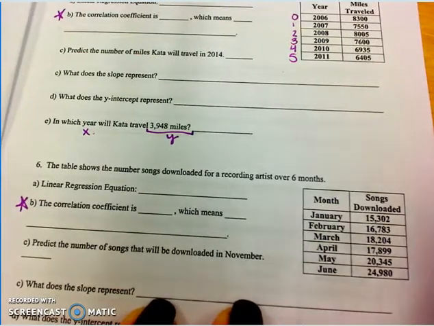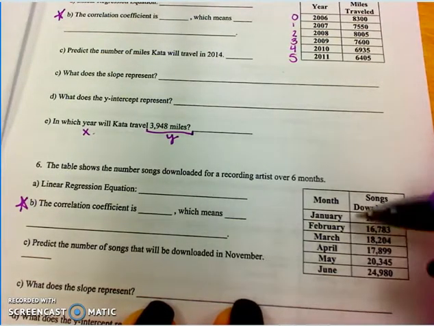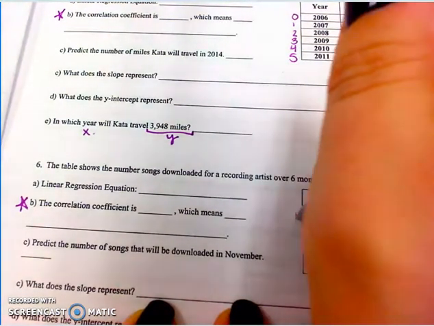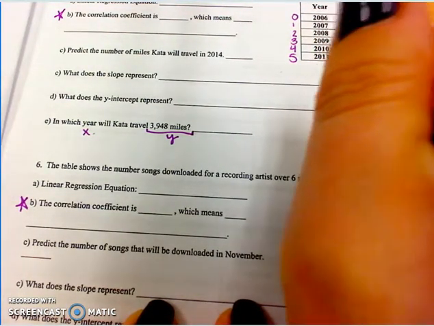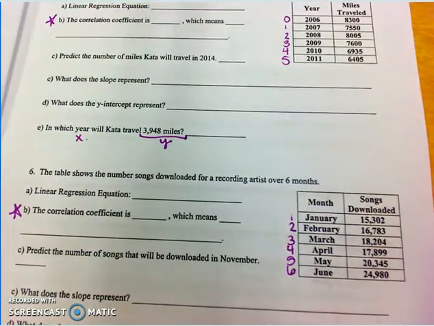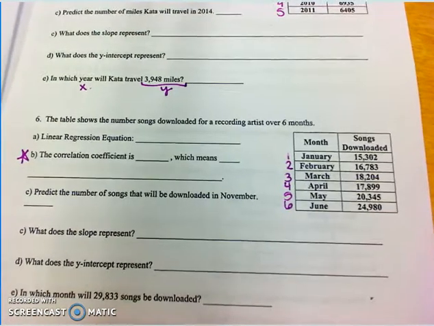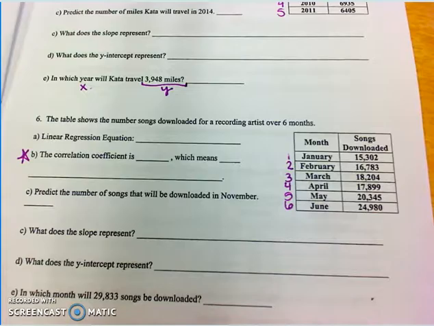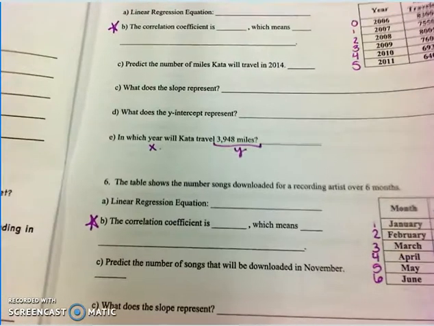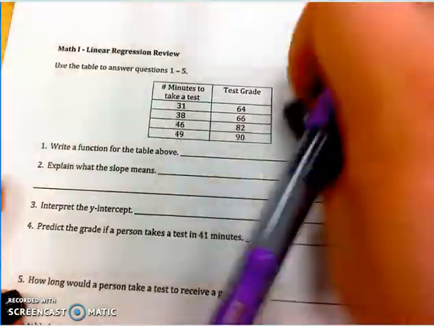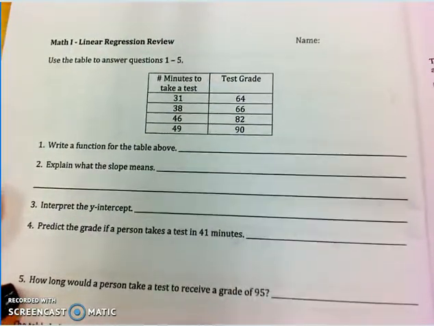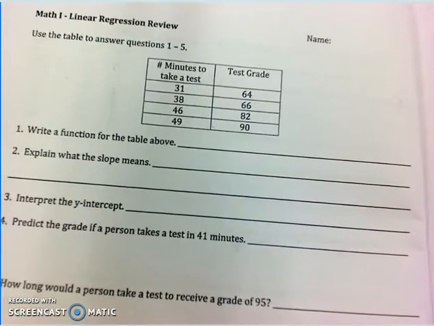And then speaking of 6, obviously these months, we're just going to put them in as the months themselves. And again, you should be able to do most of those just by plugging it into L1 and L2 in your calculator.